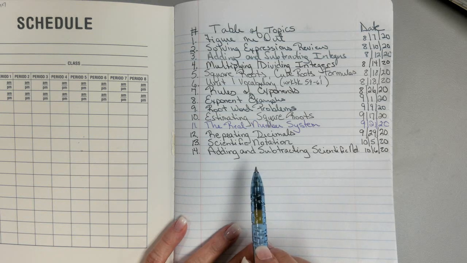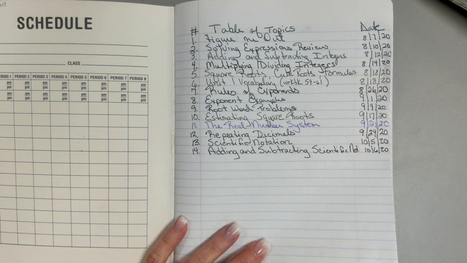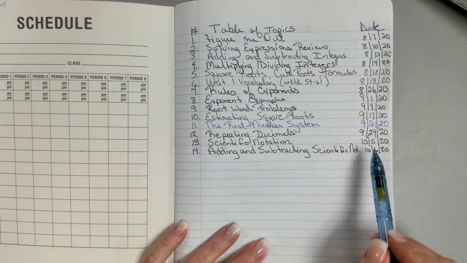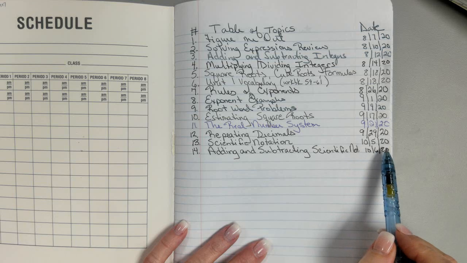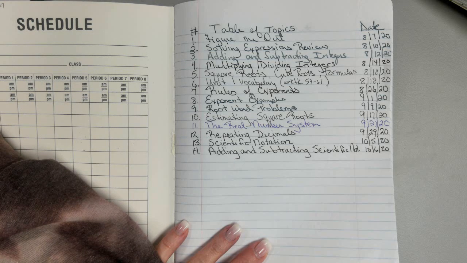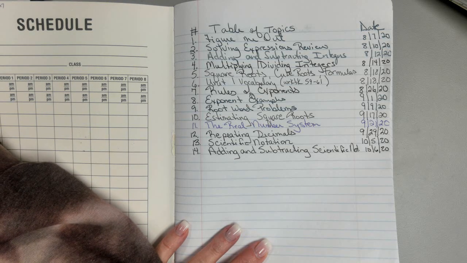Now, yesterday in your journal, you took your notes. Now, the video probably gave you a different number in your journal and a different date. Just make sure yours is correct. It should have been number 13, and you did it on 10/5/20. All right, so today we're looking at adding and subtracting with scientific notation, and today is October 6th.